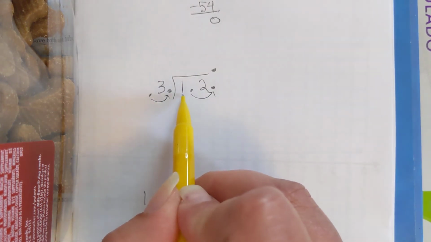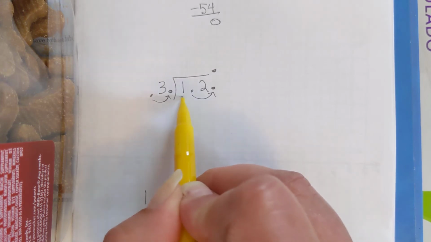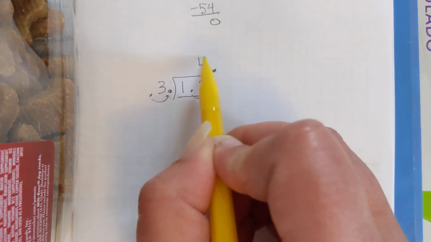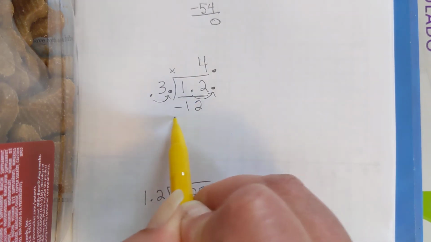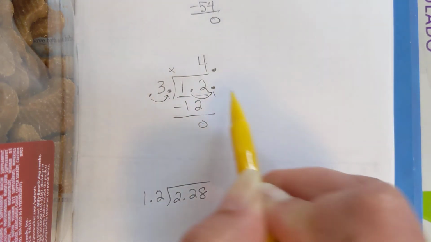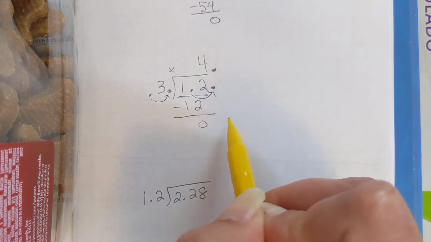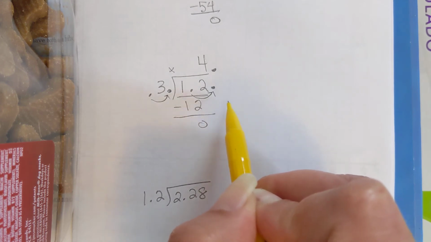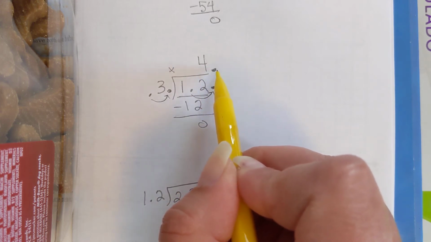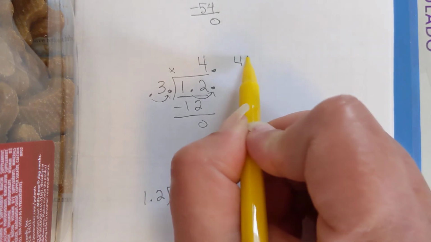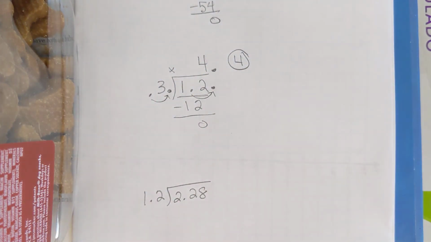So 3 goes into 1. It doesn't. 3 goes into 12. It does. It goes in 4 times. 4 times 3 is 12. I subtract and I have 0. I don't even have to add anything extra back here. So what is my answer? 4 point. Well, I know 4 with a decimal point behind it is just the whole number 4. So I don't have to write the decimal behind it. I can just write 4 as my answer.